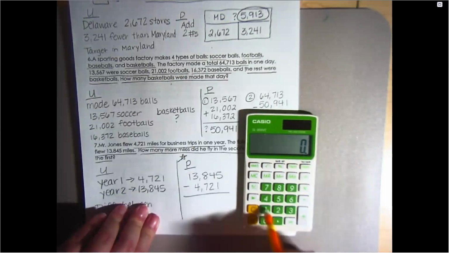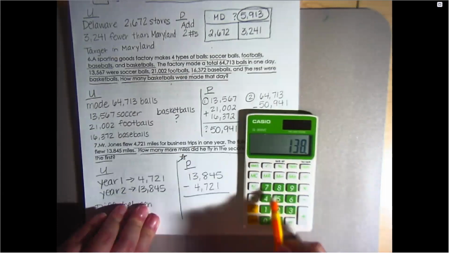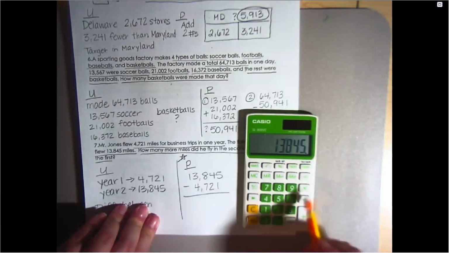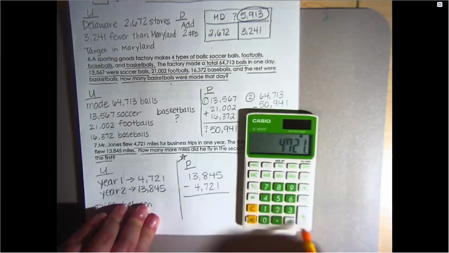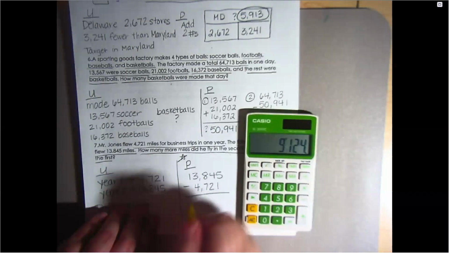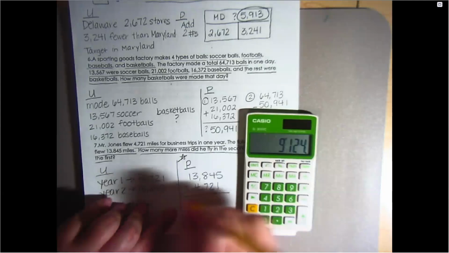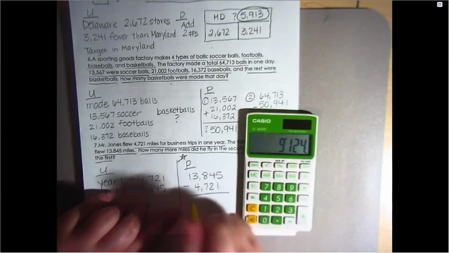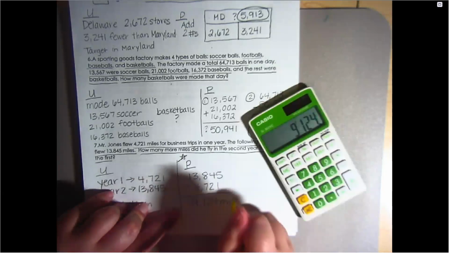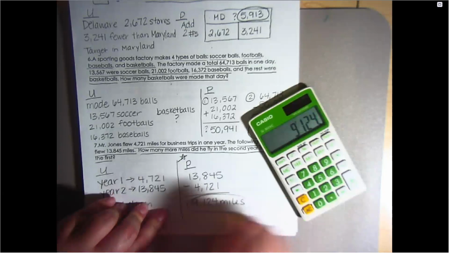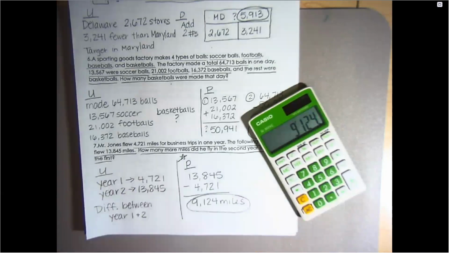So 13,845 minus 4,721. And I get a total, it's not money, of 9,124 miles. So that is the difference between year 1 and year 2.